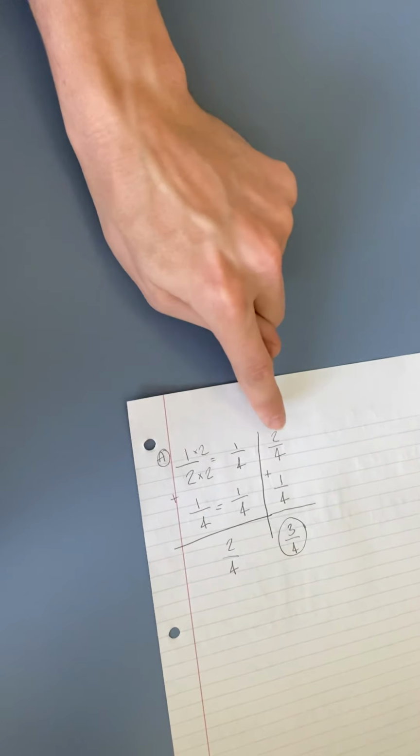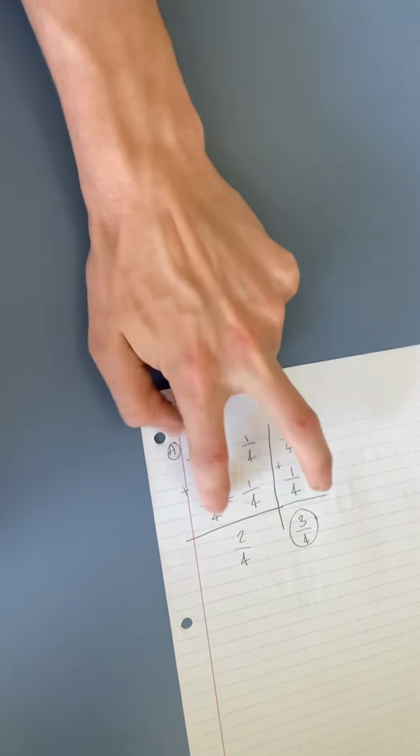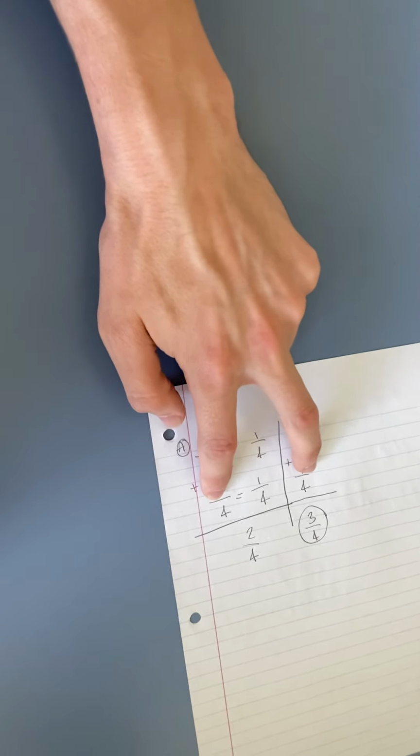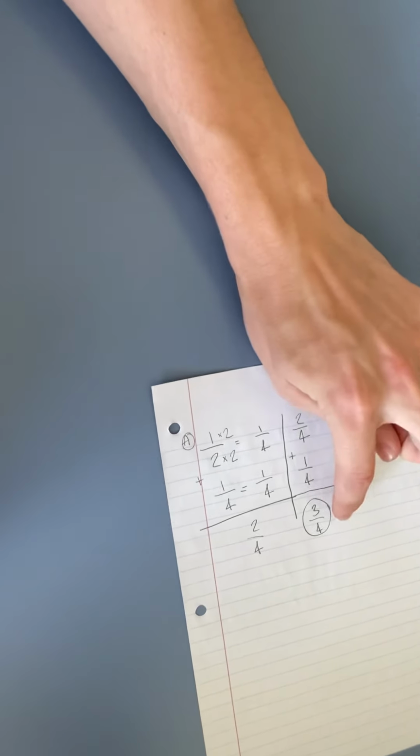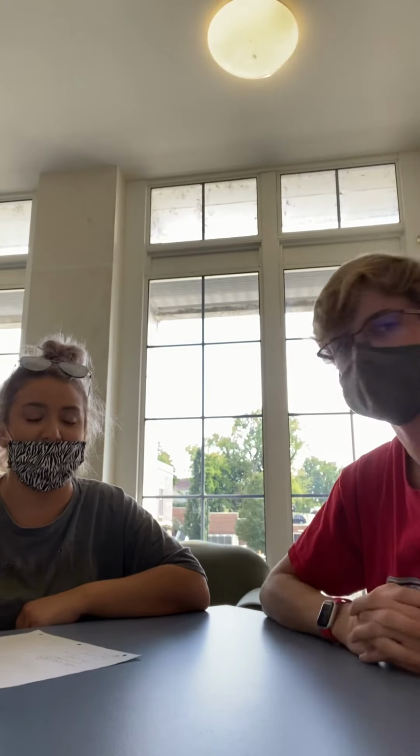3/4. So you agree that 2/4 is the same as 1/2? Yes. And 1/4 is the same as 1/4? Yes. And those fourths together equals 3/4. Yep. All right. So everything you do to the bottom, you have to do to the top, right? Yeah. Okay. I'm going to go ahead and let you try the second problem again on your own.